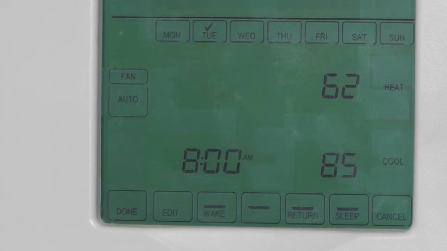There are 4 modes: Wake, when the first person in the home potentially wakes up in the morning; Leave, when the last person leaves the home; Return, when the first person returns to the home; and Sleep, when the last person goes to bed at night. Currently, the system is in Leave mode because the word Leave is blinking. The Leave mode begins at 8 a.m. with temperature set points of 62 and 85.